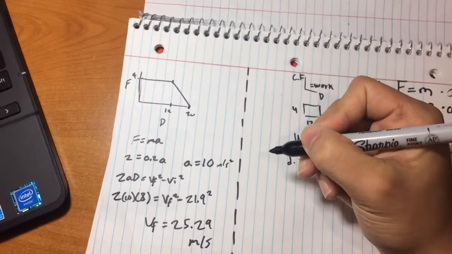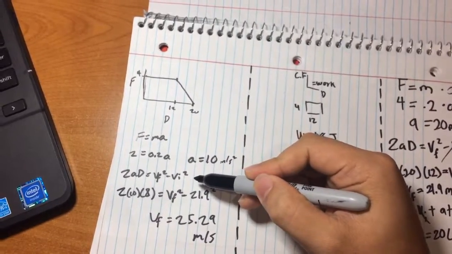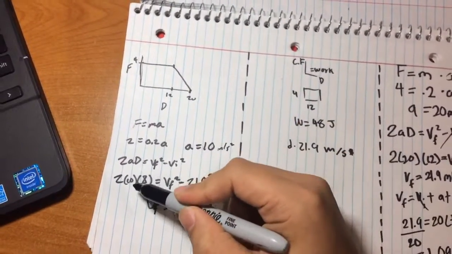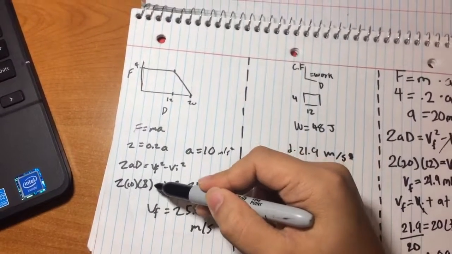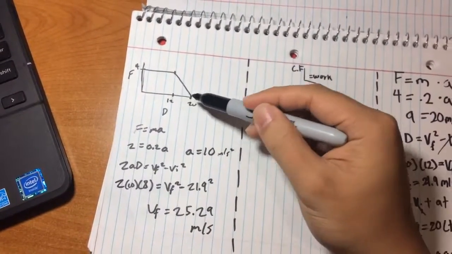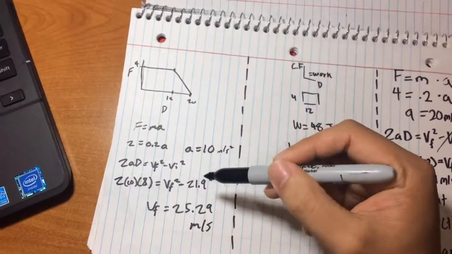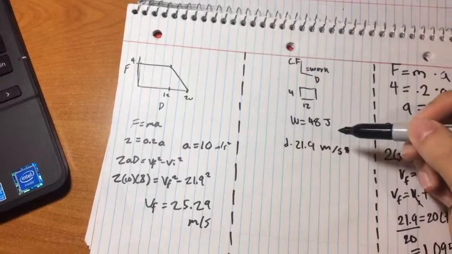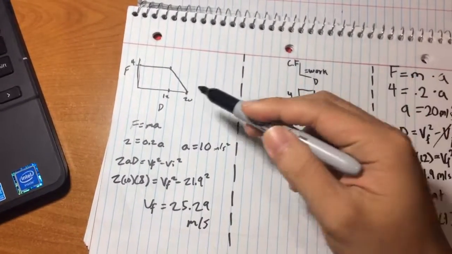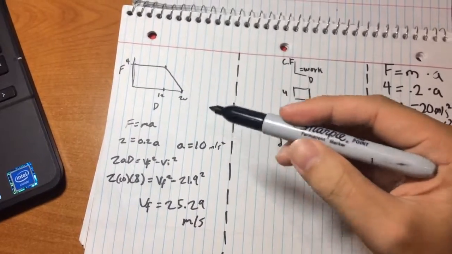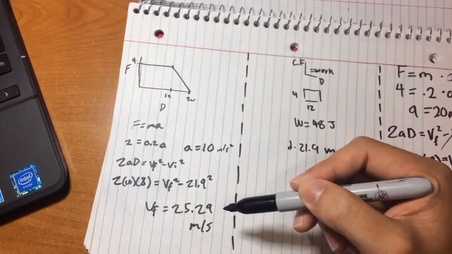Now we need to find the final velocity. We use this equation because we know all other variables except for the final velocity. Plug in the numbers: 2 times 10 for acceleration, times 8 for displacement, because from 12 to 20, that's 8, equals the final velocity squared minus 21.9 squared, because that was the initial velocity we found from the previous problem at displacement x equals 12. And when you solve for the final velocity, you get 25.29 meters per second.